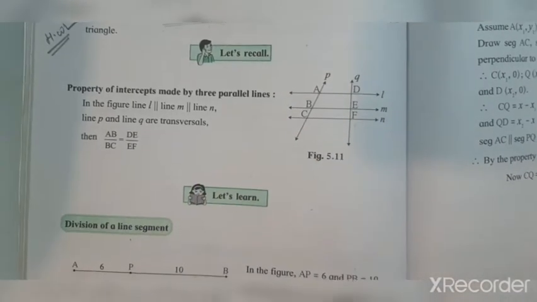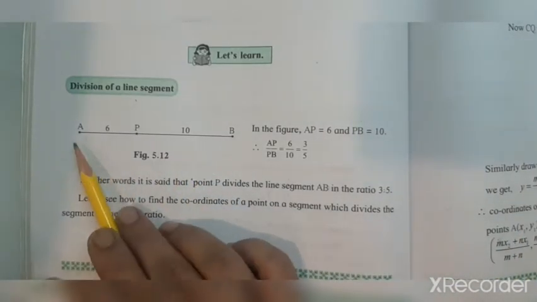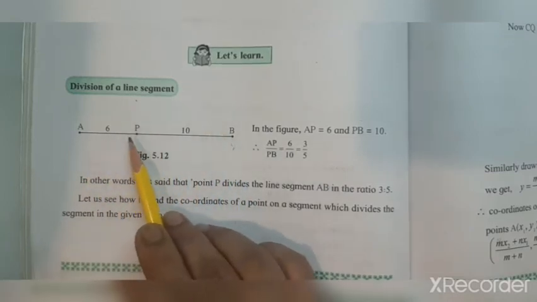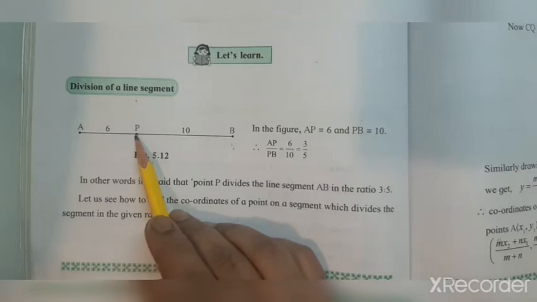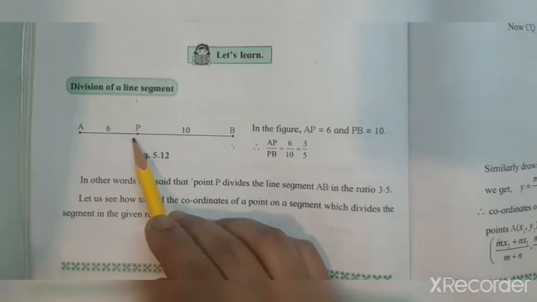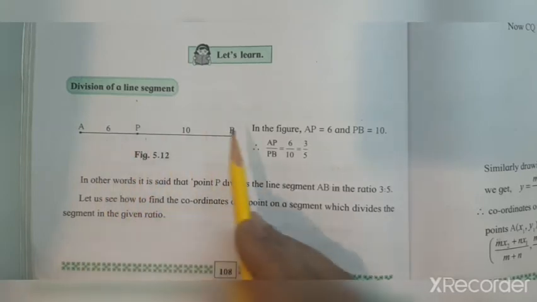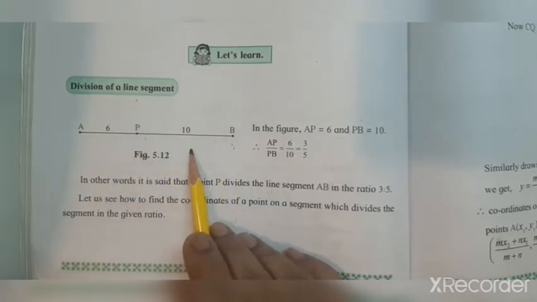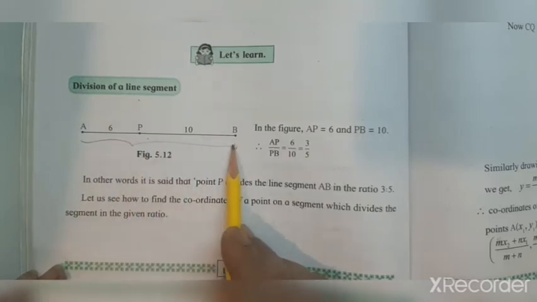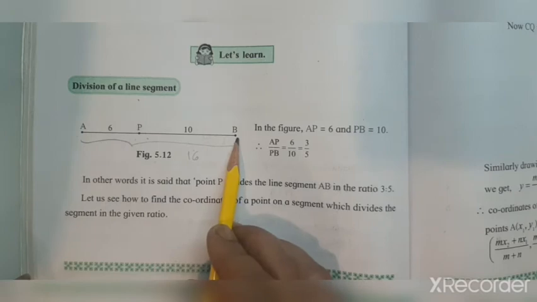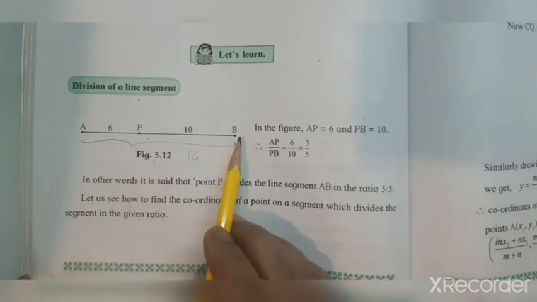Now here they have given an example of when a segment is divided. Given segment AB, this segment AB is divided with the help of this point P, such that AP becomes 6 and PB is 10. This full AB is 16, and it is divided as 6 and 10.